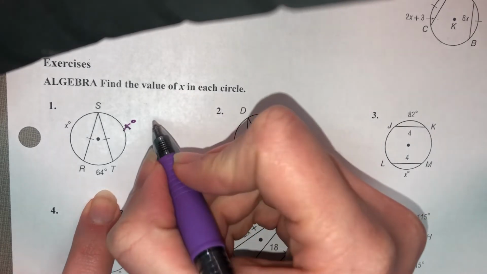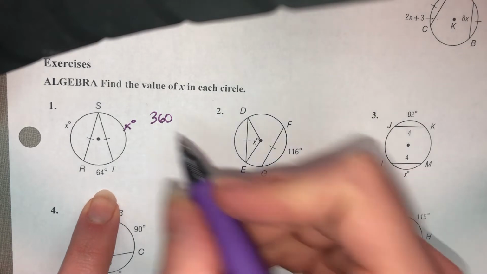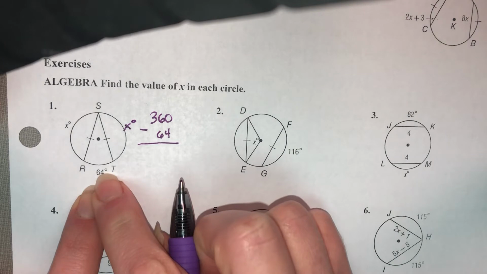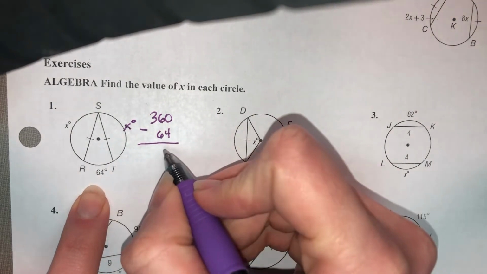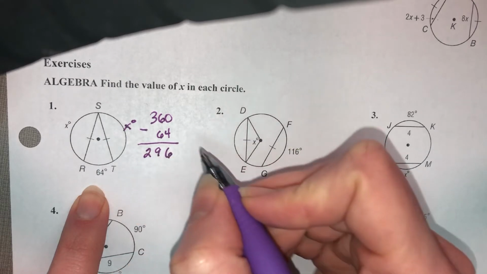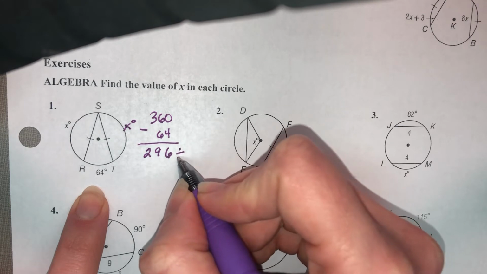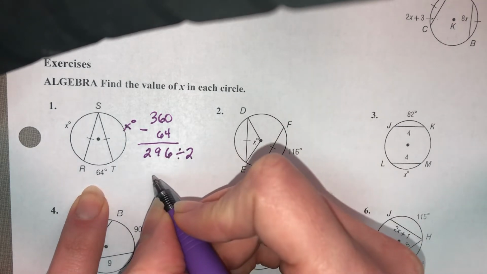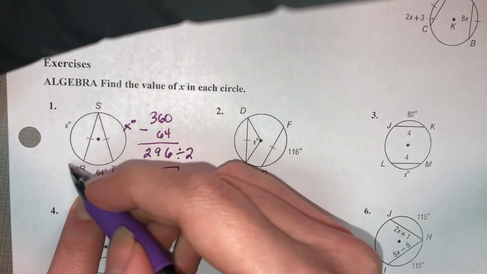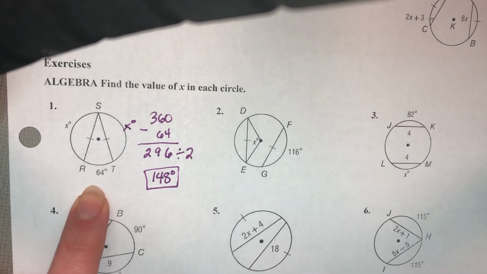So if you take 360, which is the total degrees in a circle, and you subtract 64, because that's how many we are given, that's going to give you, let's see, 296. That's what's left for both of these, and since they're the same, we divide by 2, and we get 148 degrees for this arc from S to R and this arc from S to T.